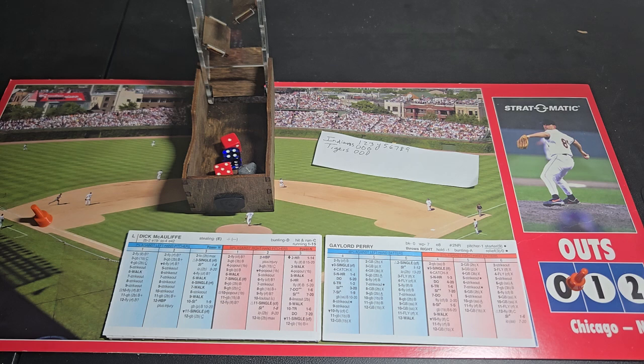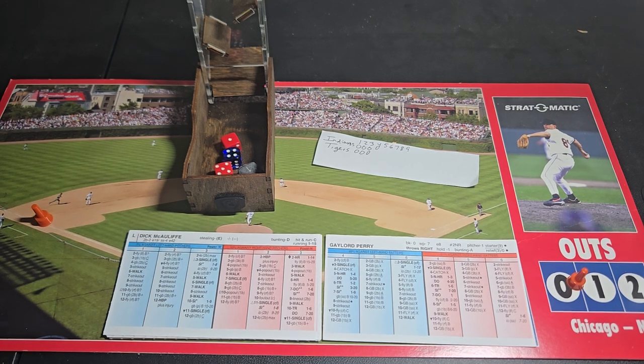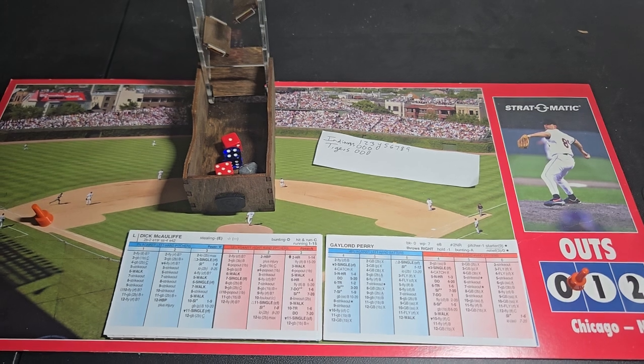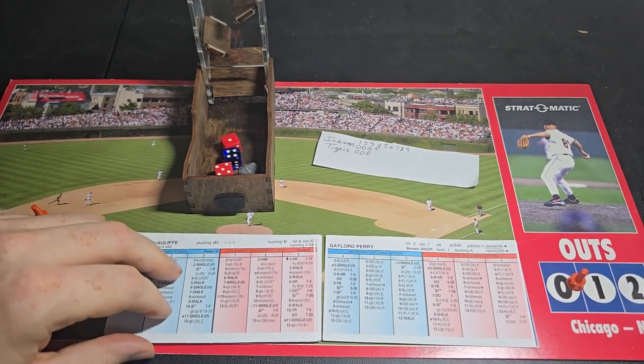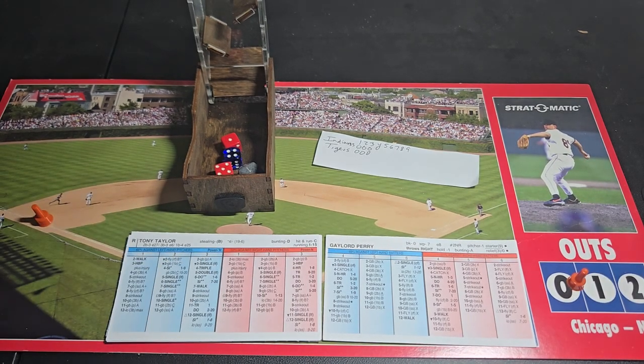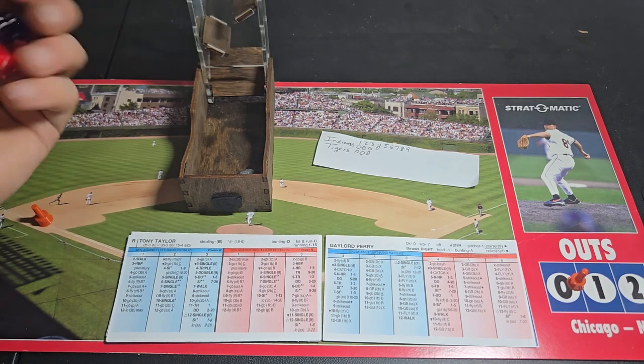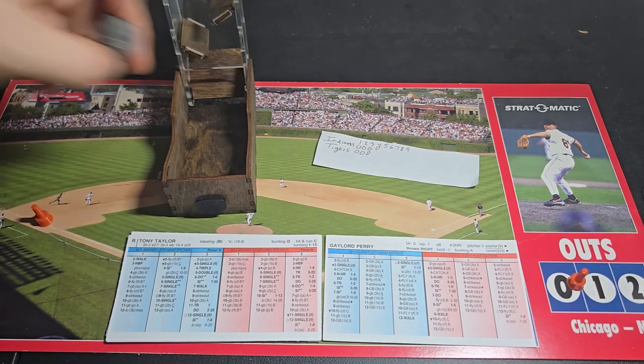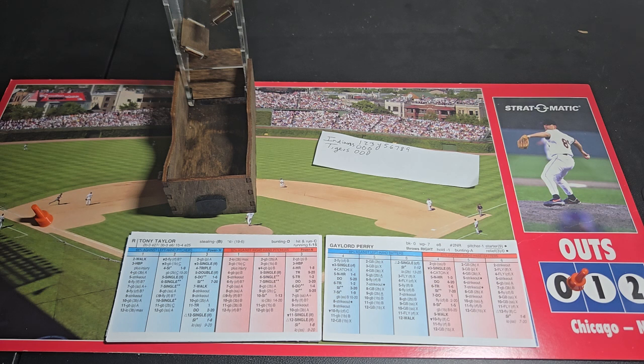It bounces around and into third with a triple, a 1-2 chance, and that's a 1. So leadoff triple for McAuliffe, and the Indians will bring the infield in. I don't think there are going to be many runs scored in this game. Here's Tony Taylor, havoc roll for Perry. Nothing on the 4. Taylor singled his first time up, but was caught stealing.